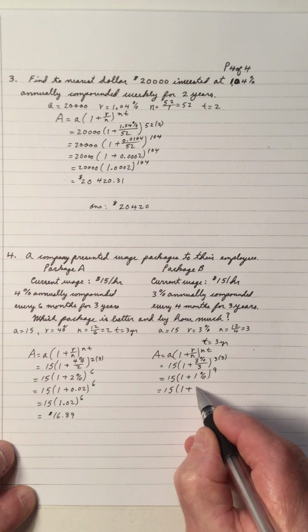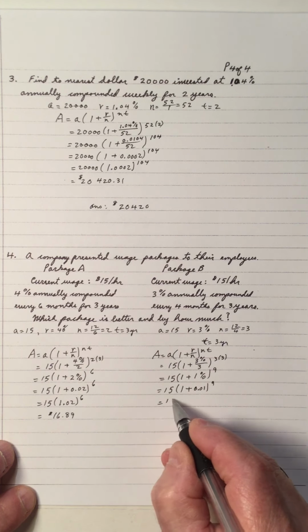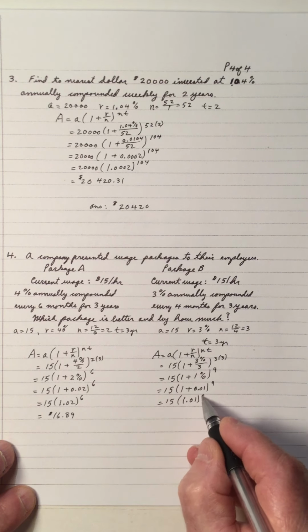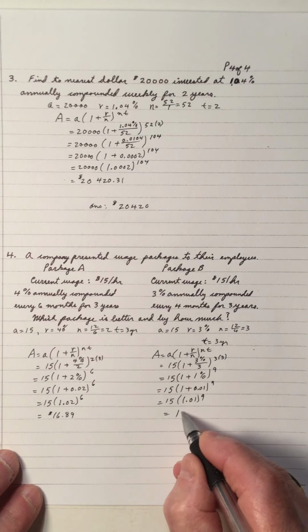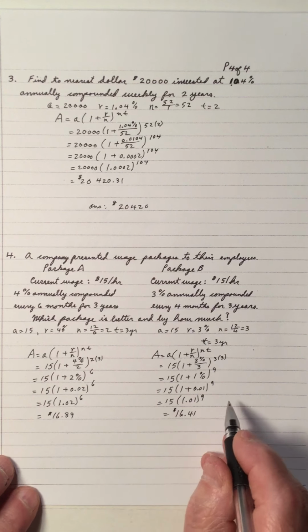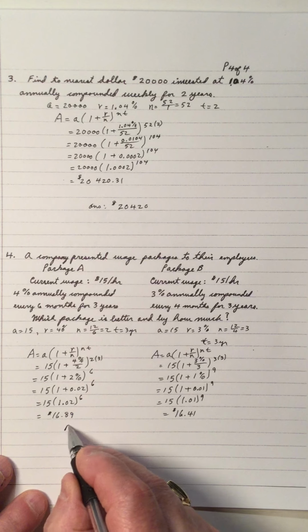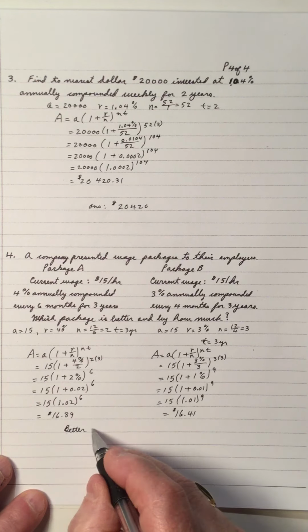So $15, 1% is decimal 0.01, to the 9th power. So that's $15, 1.01 to the 9th power. And that gives us roughly $16.41. And you can see that A, the better package, gives you a better hourly wage.